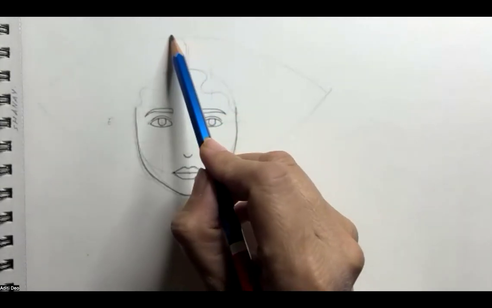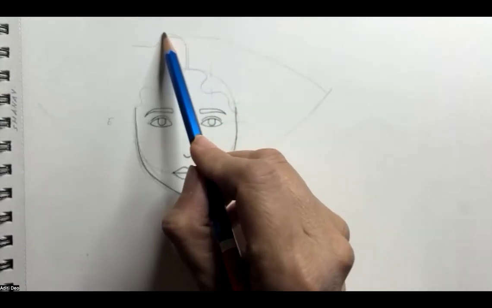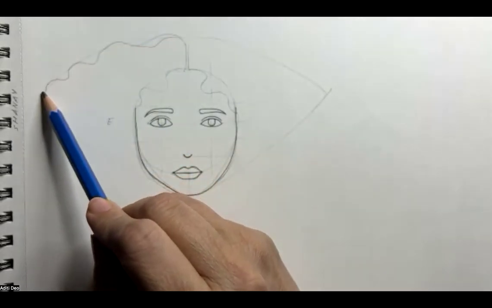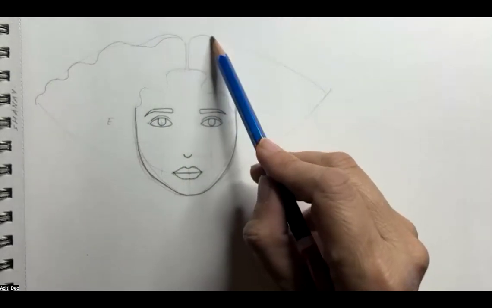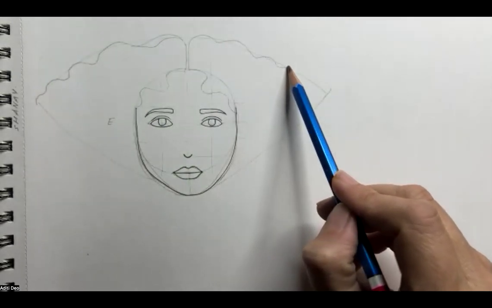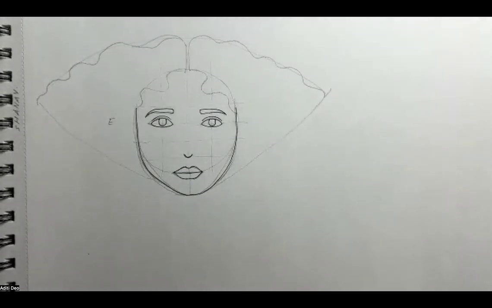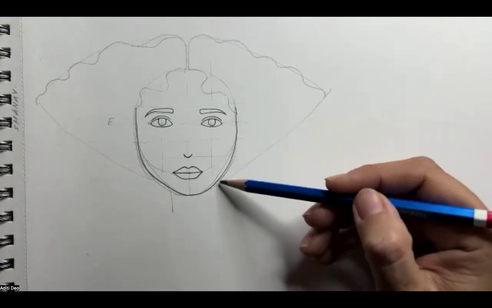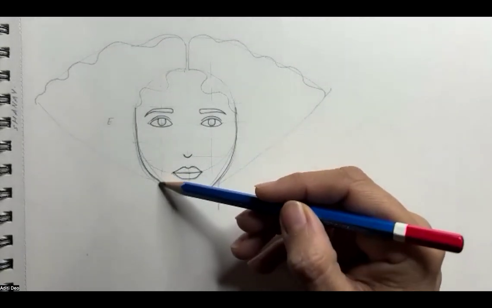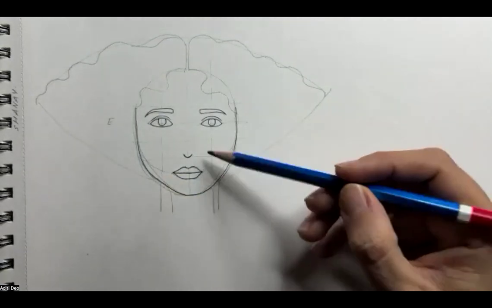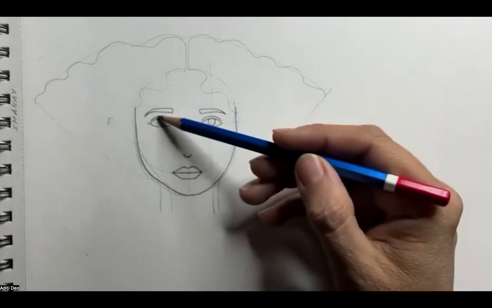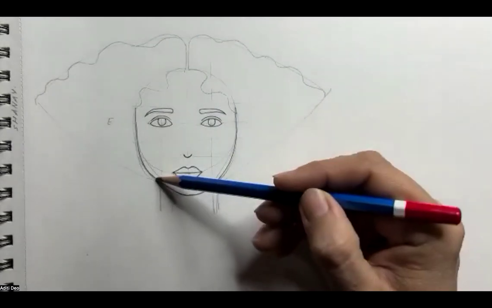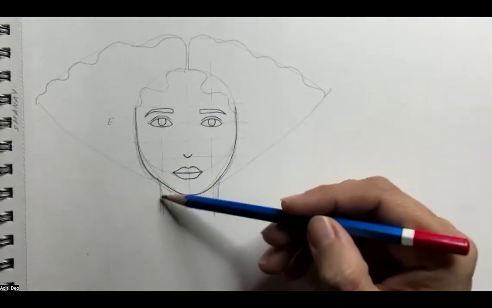So I'm going to now make a little wavy hair from the top as well. And we'll make a neck for her. Can you see the neck is about from the same line as we've drawn the eyes? Below that, you can draw the neck. Or you can make it narrower also if you want.